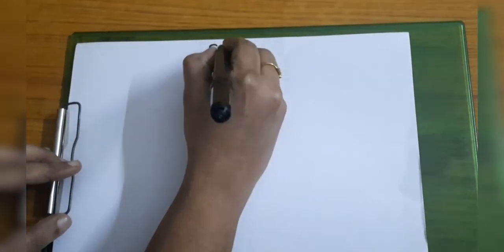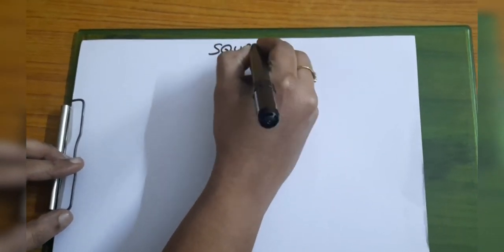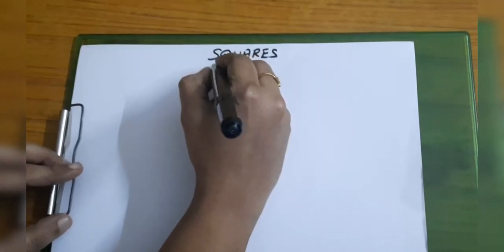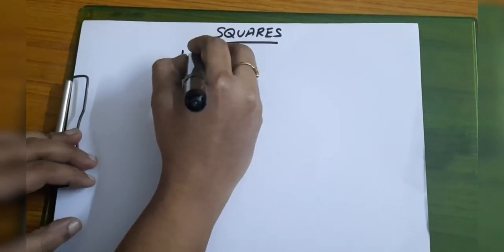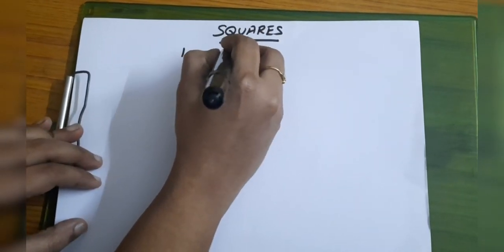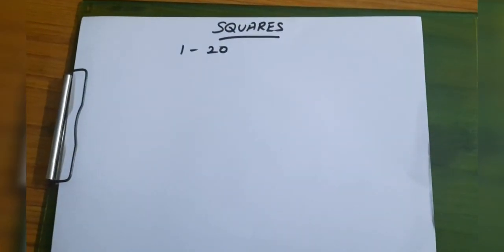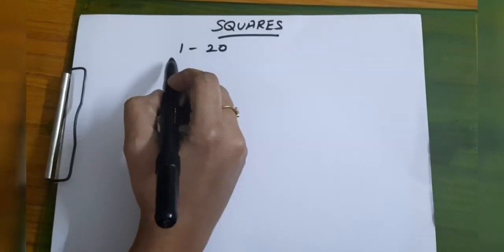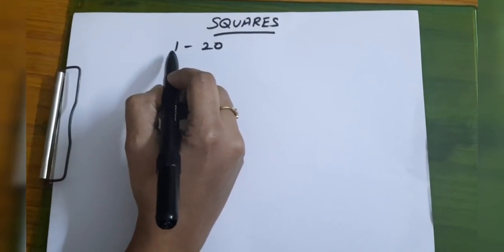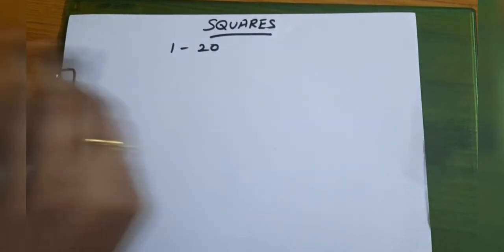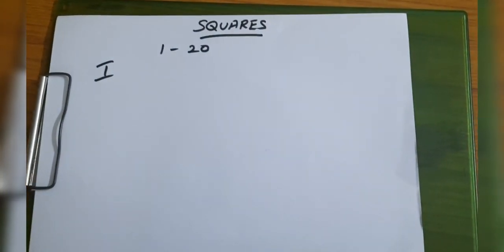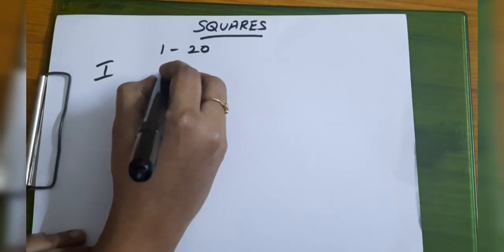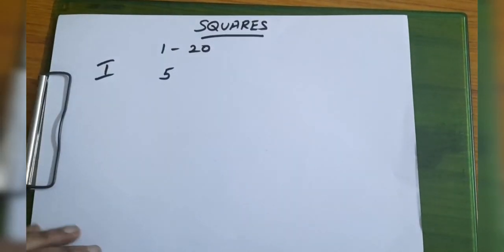Today's topic is finding squares. You should learn the squares from 1 to 20. You should know the squares of from 1 to 20. First, let's find the squares of a number whose ones place has 5.